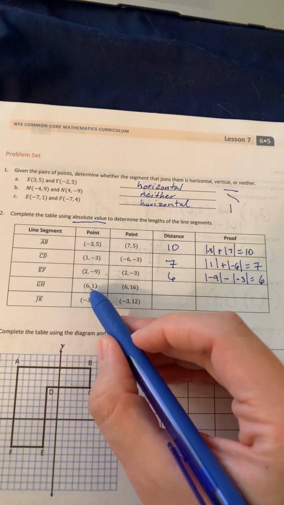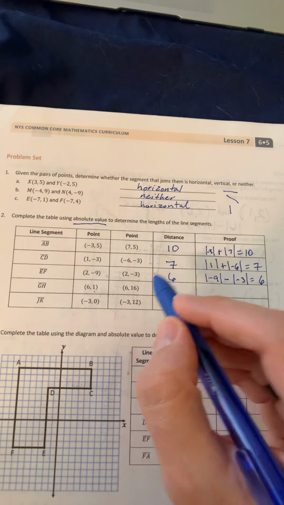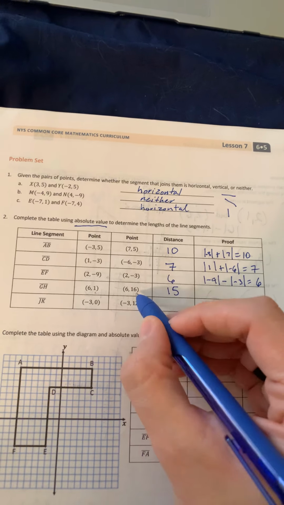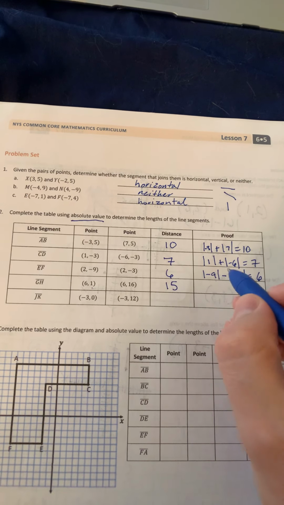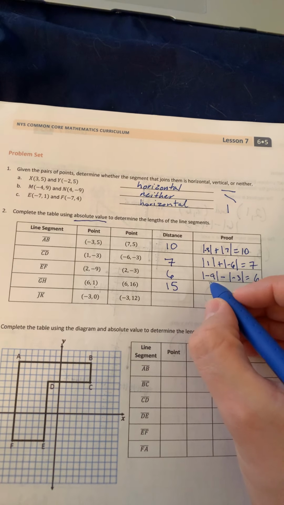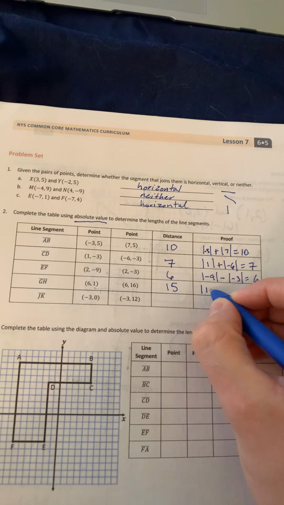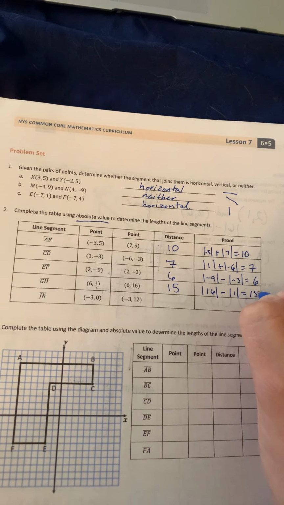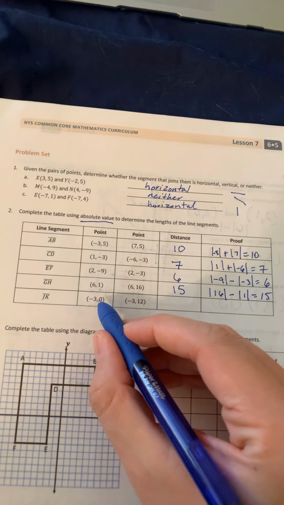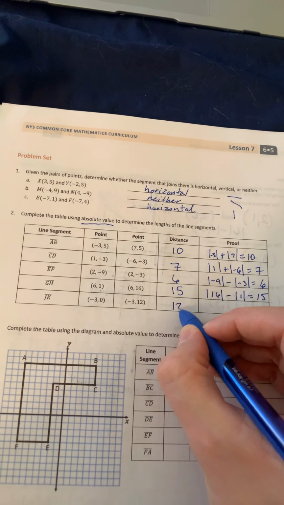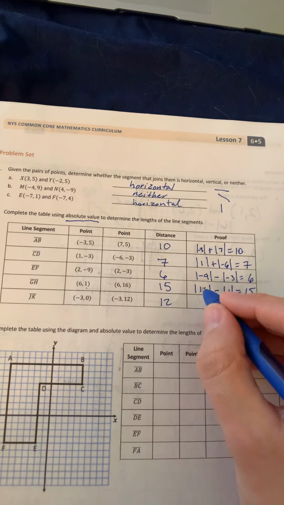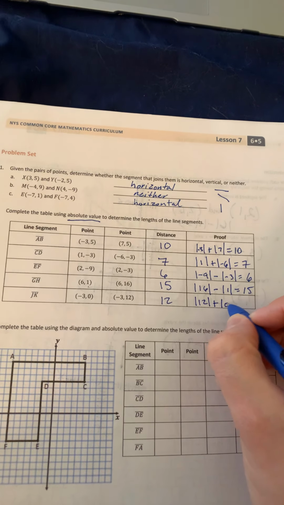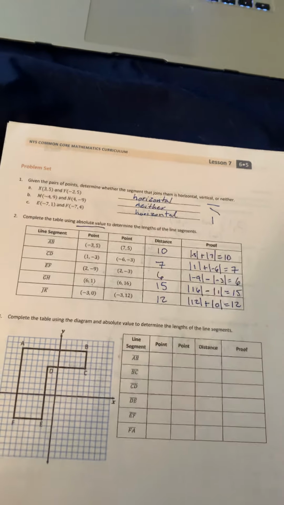This one, the y's change, which is 15. From 1 to 16 is 15 spaces or units of distance. So it's like saying the absolute value of 16 minus the absolute value of 1, which is 15. And then the last one, from 0 to 12, is 12. So the absolute value of 12 plus the absolute value of 0 is 12. All right.